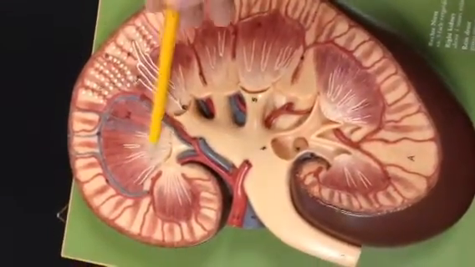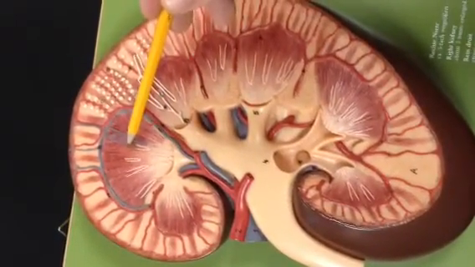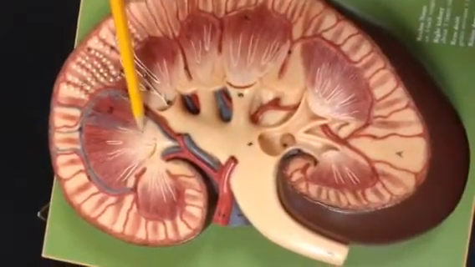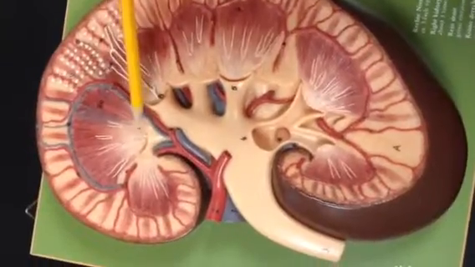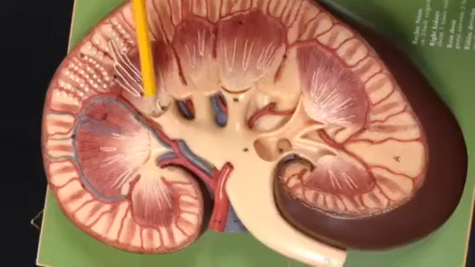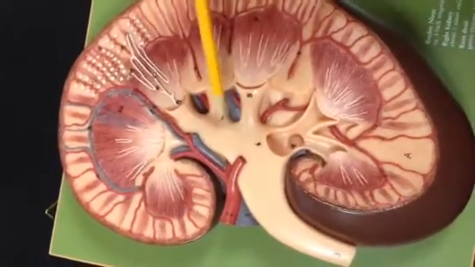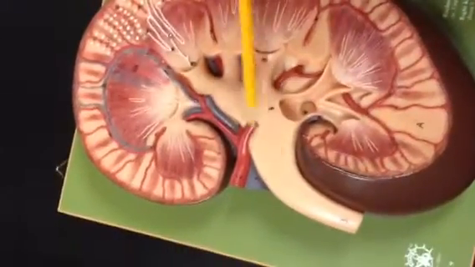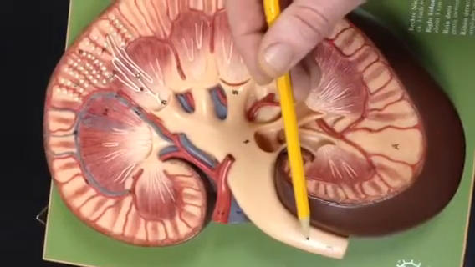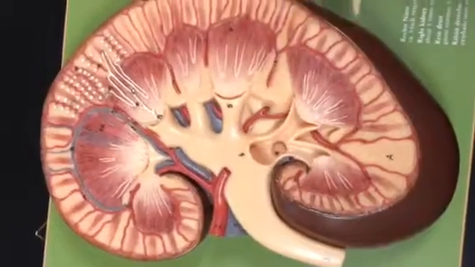And then the tips of these pyramids are referred to as papillae. So you have the renal pyramids in the medulla, and then you have the papillae, which are the tips that are going to lead into the minor calyces. So minor calyx. And then minor calyces will fuse to form major calyx, and then major calyces will fuse to form the renal pelvis. And then urine will travel out of the ureter from the renal pelvis. And then here you can see the renal artery and vein as well.